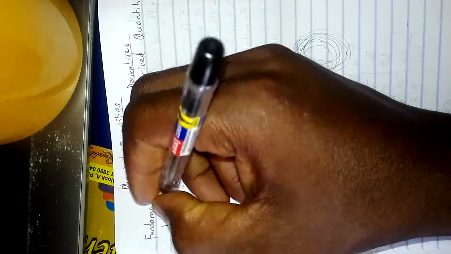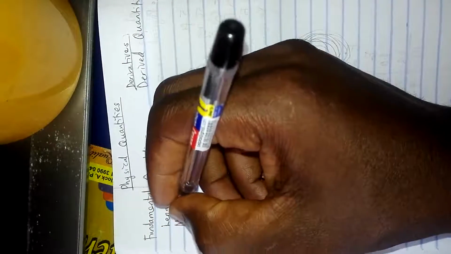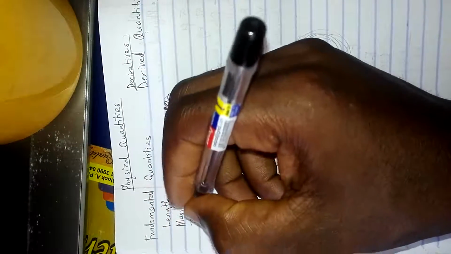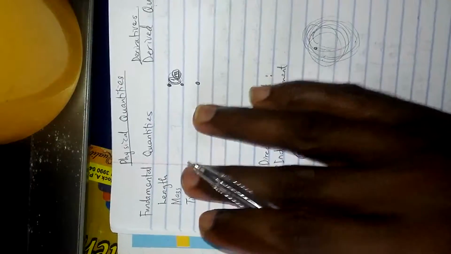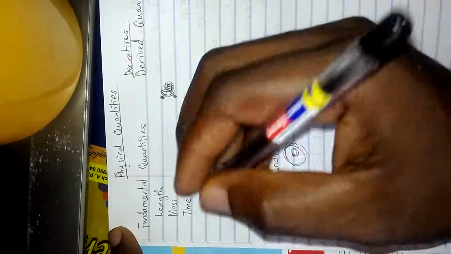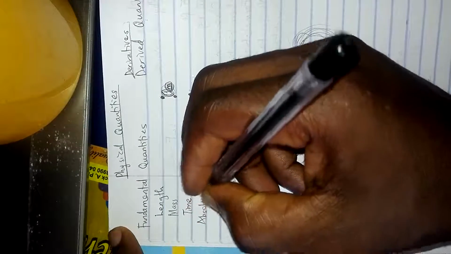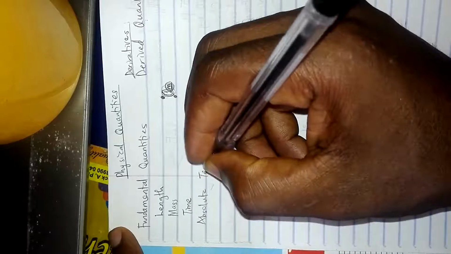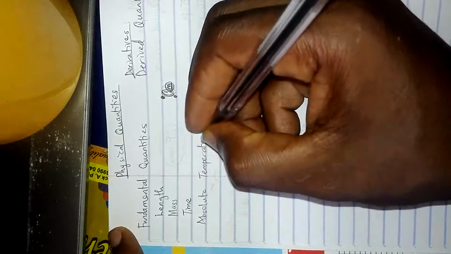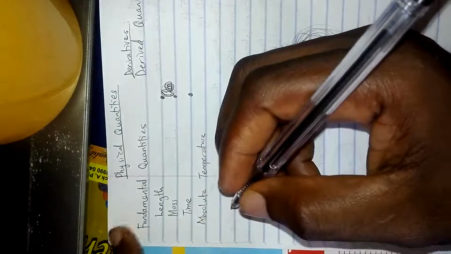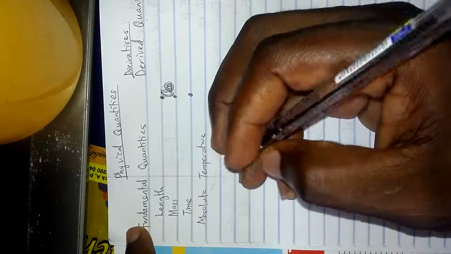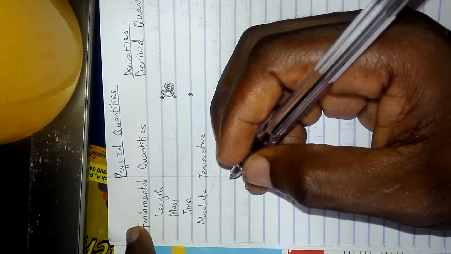We have what we call length. Length is a fundamental quantity, mass is a fundamental quantity, time is a fundamental quantity. We also have absolute temperature. We will discuss them one after the other for you to understand what these things mean. We have luminous intensity.